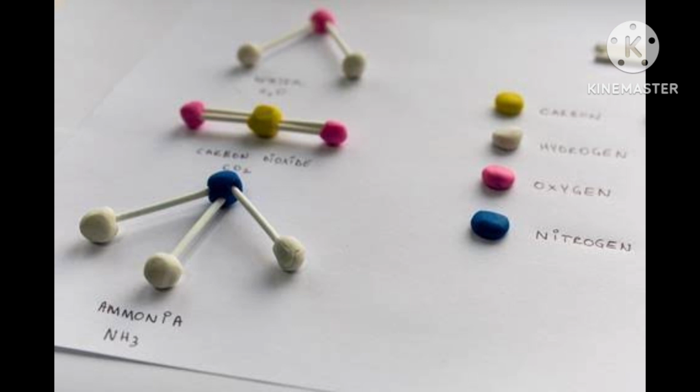Then that is called closed or ring or cyclic. Three names are there: cyclic or ring or closed, because all are joining each other. That's why it is called cyclic or closed or ring. Many organic compounds will be in this form.